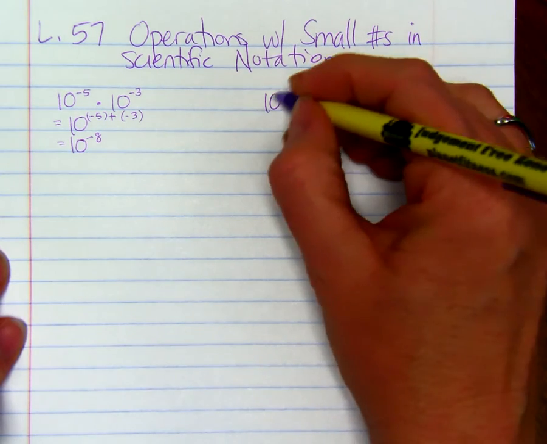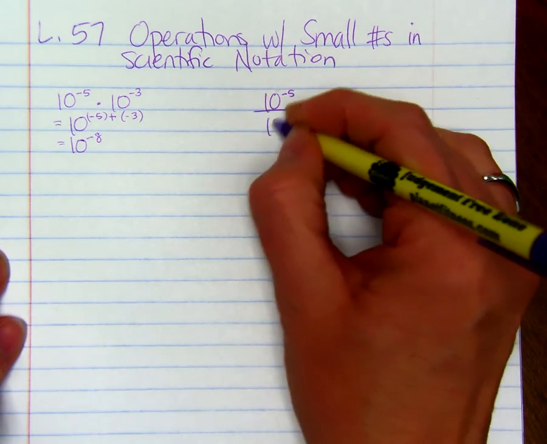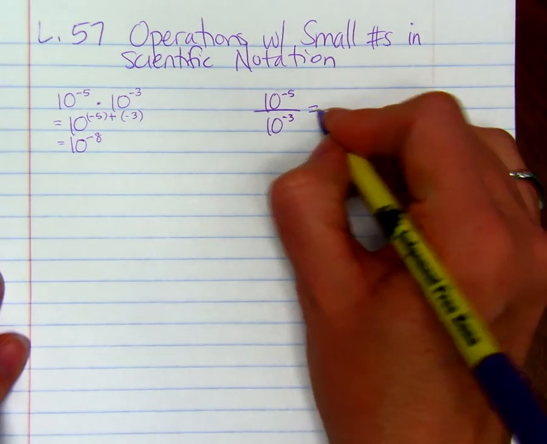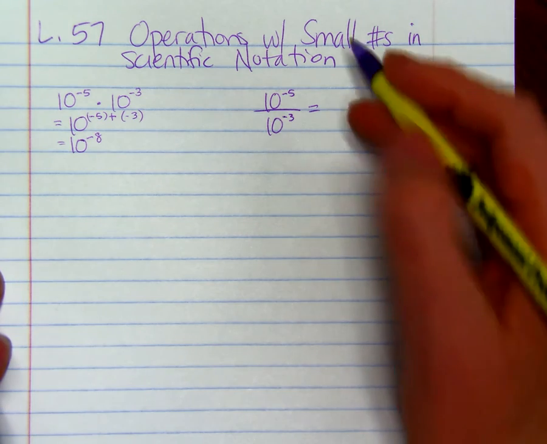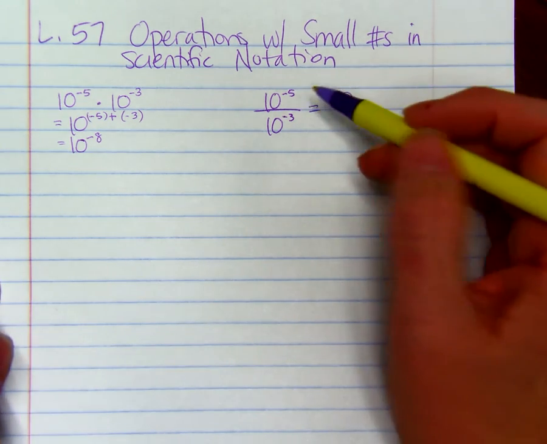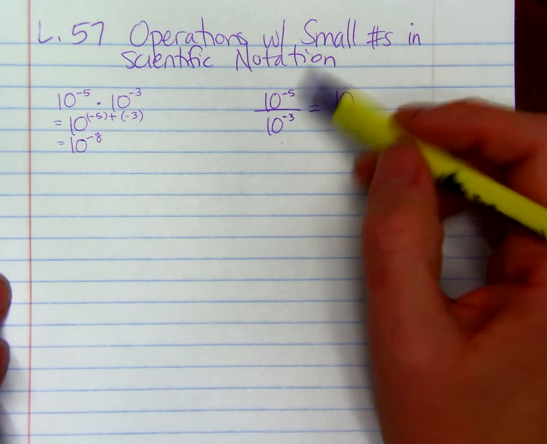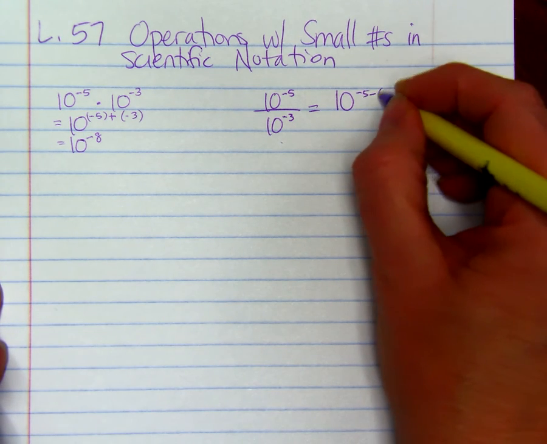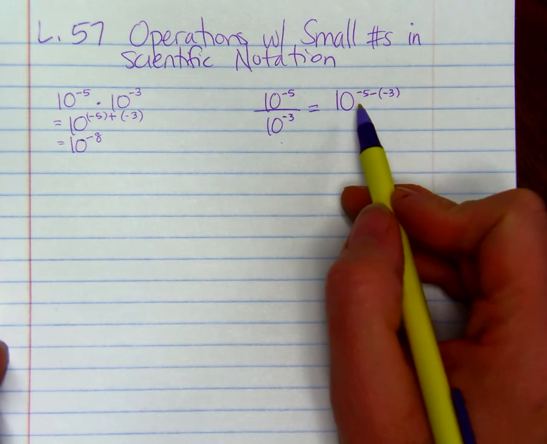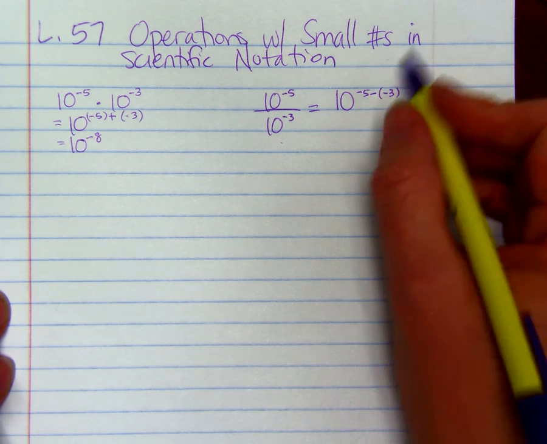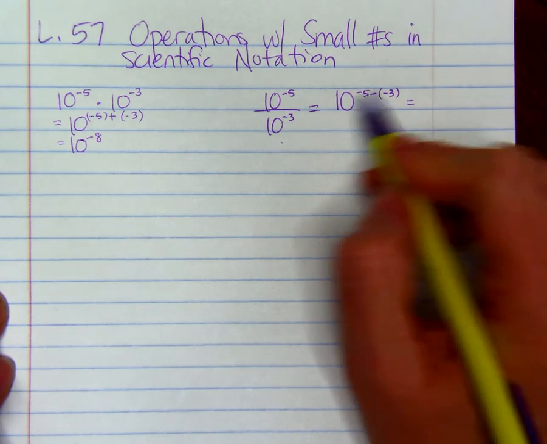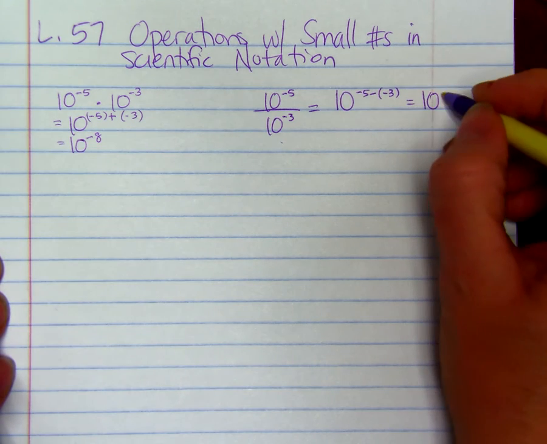When you are dividing, this is the part that is really hard for kids to be able to remember. We are subtracting the exponent of the denominator from the exponent in the numerator. So when you have minus a negative, it becomes plus a positive. So we have negative 5 plus 3, which is 10 to the negative 2.